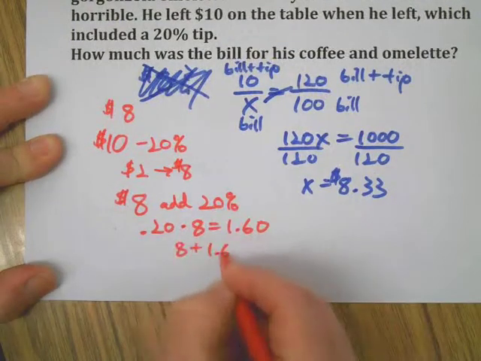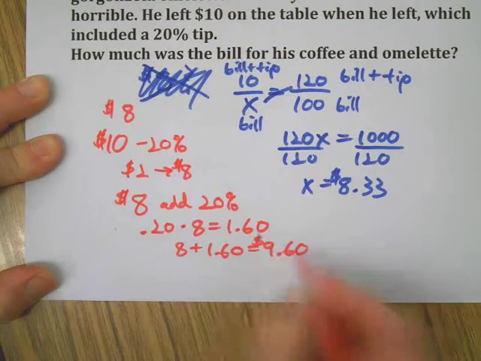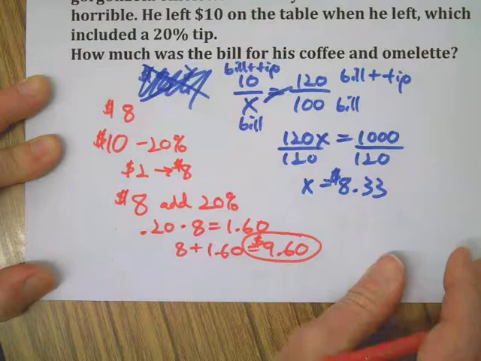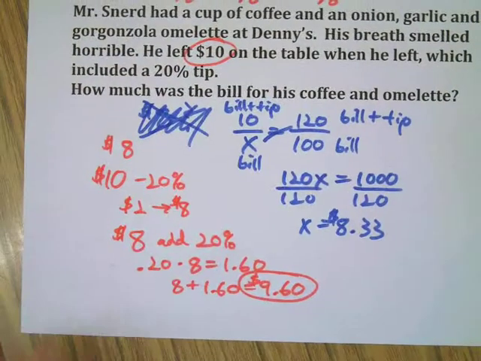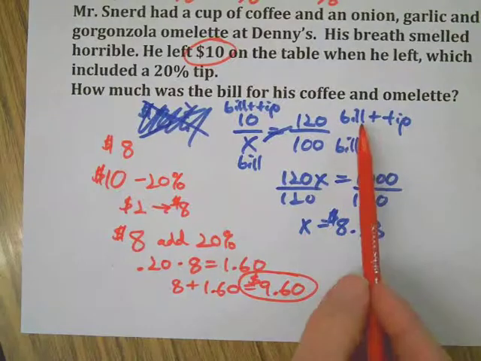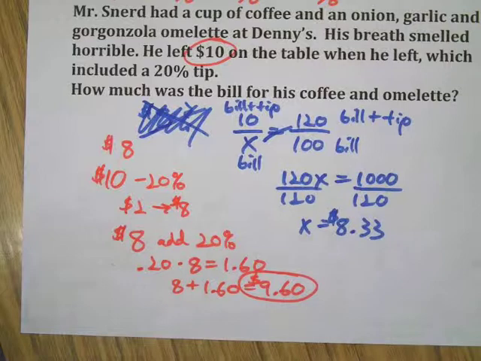And so if we do $8 plus $1.60, he would have only left $9.60, which is not the same as $10, right? So that's the common mistake, is a bill and a tip or a bill plus taxes is more than 100% of the original, and therefore the answers don't quite match.